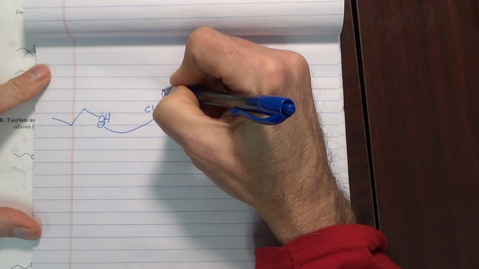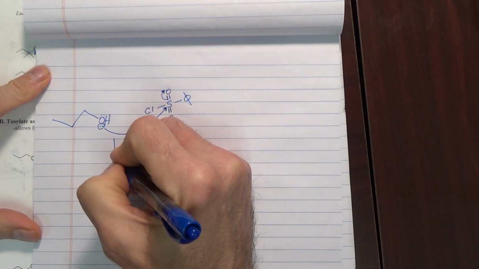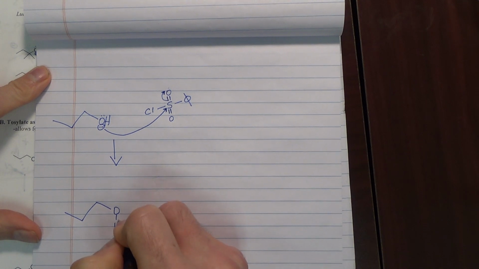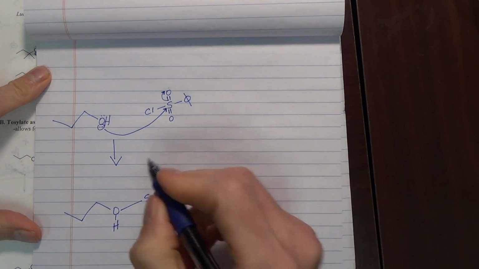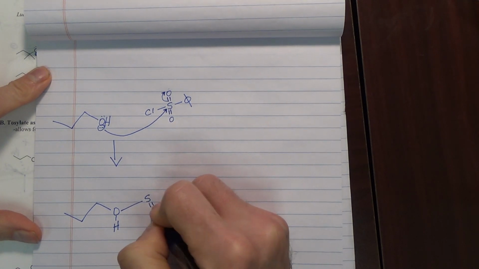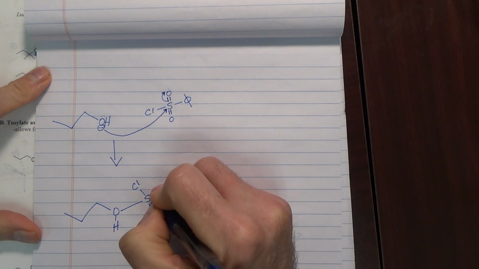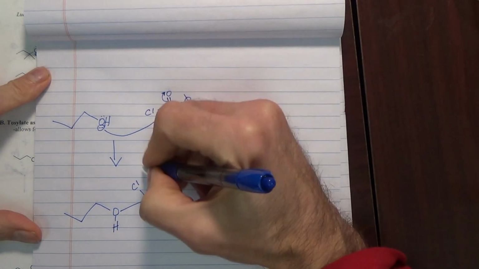So we break away that and we move those electrons to the electronegative oxygen. Oxygen bonded to sulfur. Double bond here. Bond to chlorine. Single bond to oxygen now.